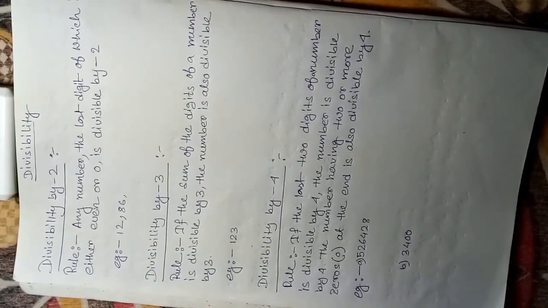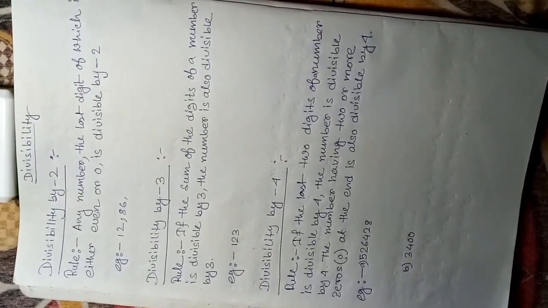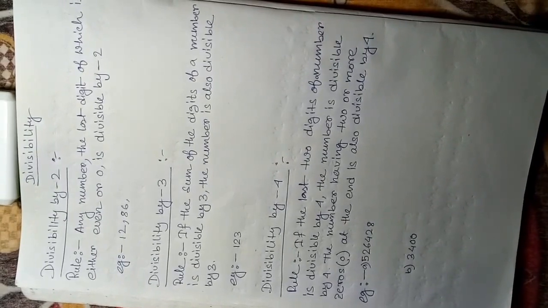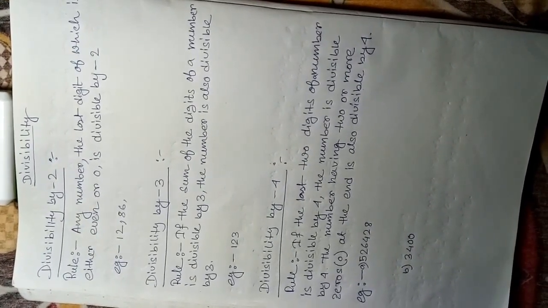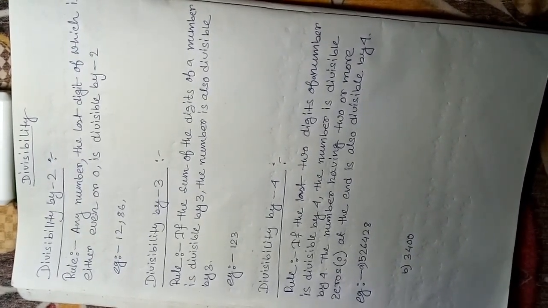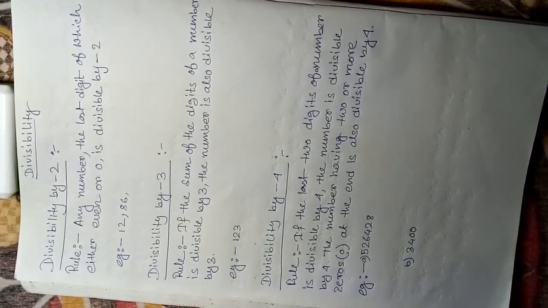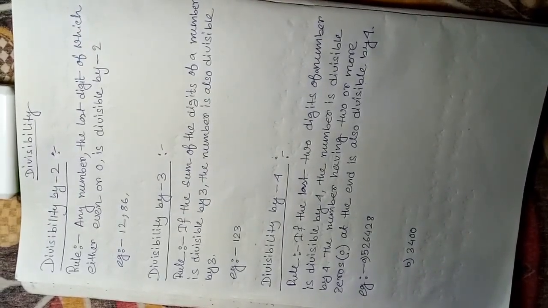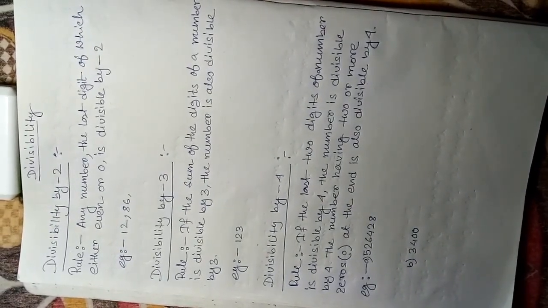Hello everybody. Today here we are with part 2 of number system. Part 2 of number system starts with the divisibility rules. So we will be discussing divisibility rules starting from 2.